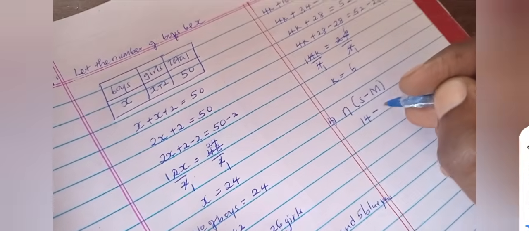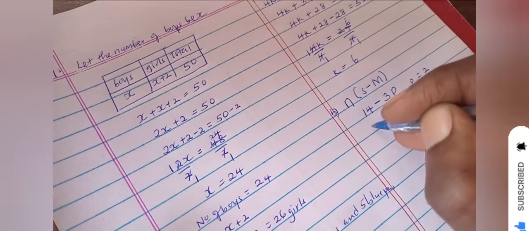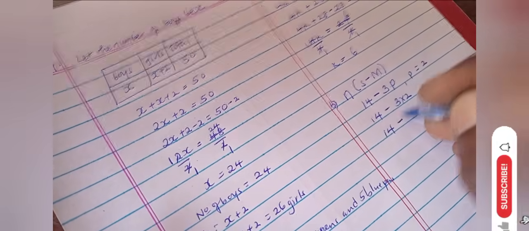Work out the number of s minus m. S minus m is simply s only. This part, only this part, is now 14 minus 3p. But your p is 2, so it will be 14 minus 3 times 2. So it is 14 minus 6, giving you 8.